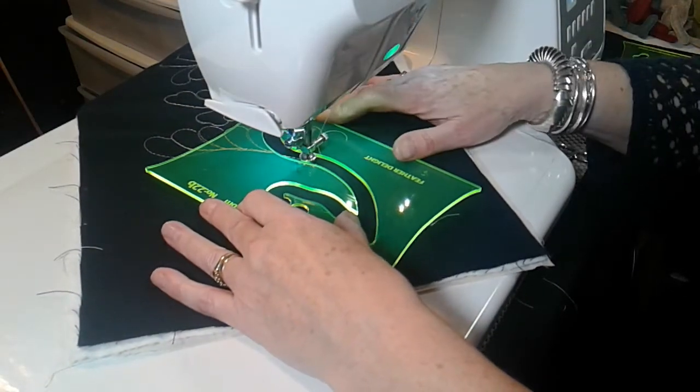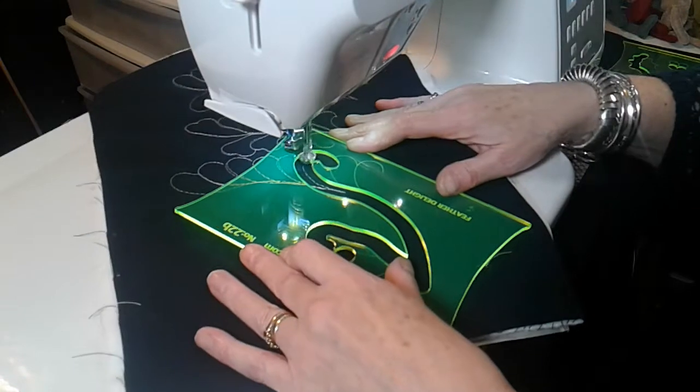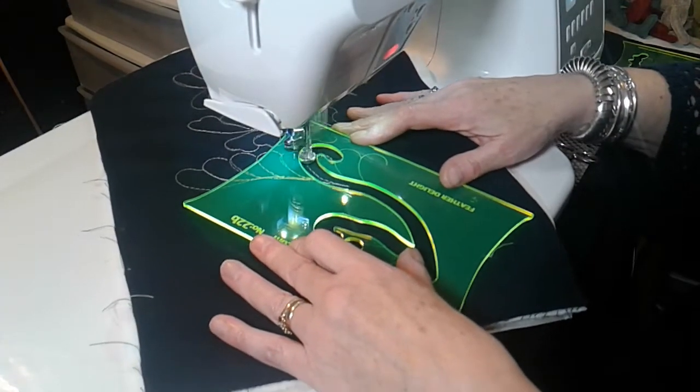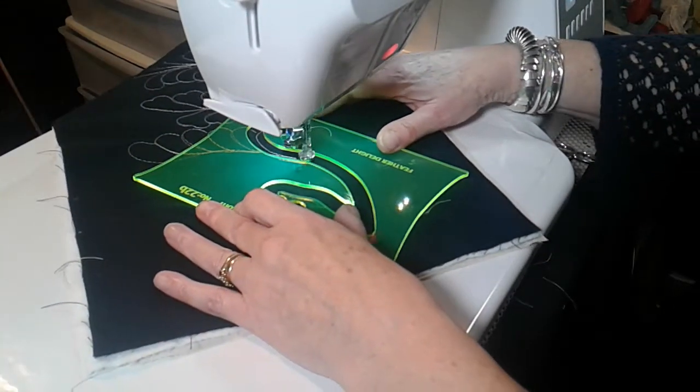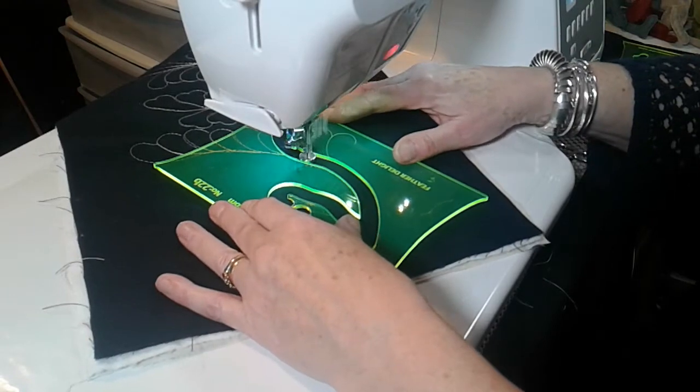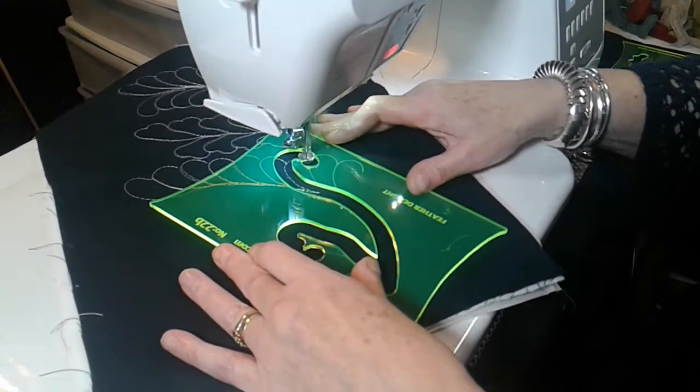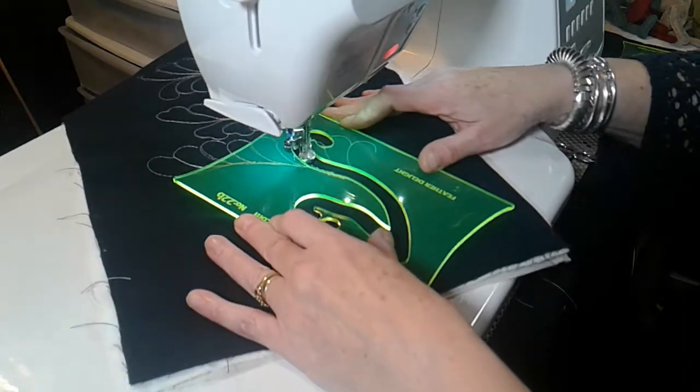Centre of the channel and stitch round. That's all you're doing, all the way down as far as you want to go, and around any curve that you wish to go around, so that you can play.